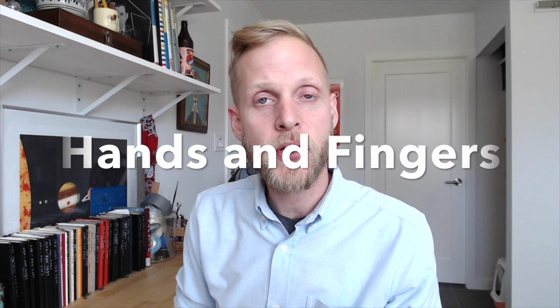Hands and fingers, of course, are another pain point. Now, hands themselves can be very expressive, and you can put a lot of expression just in a hand gesture.